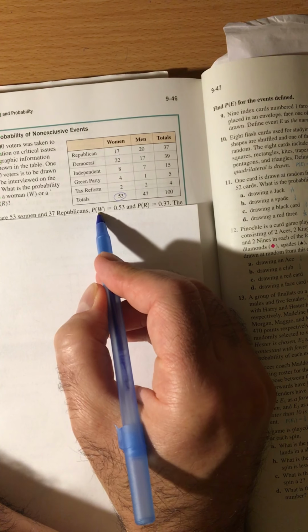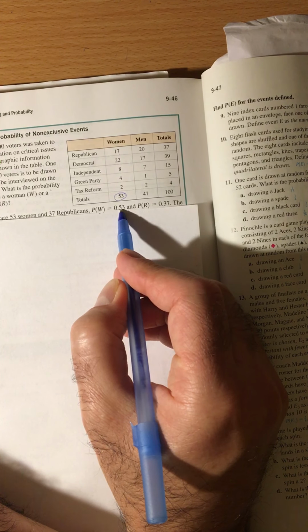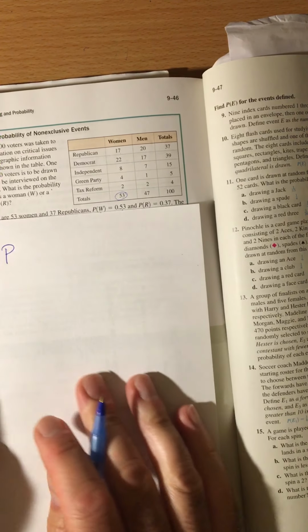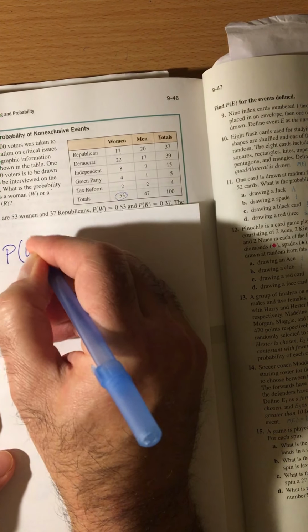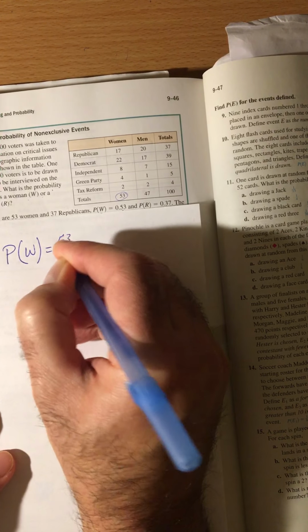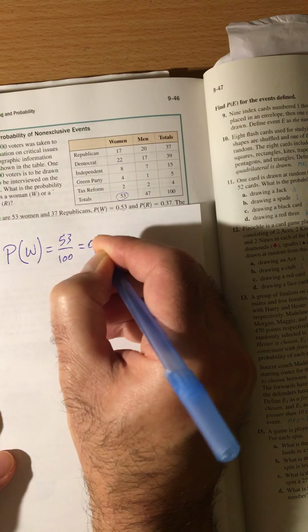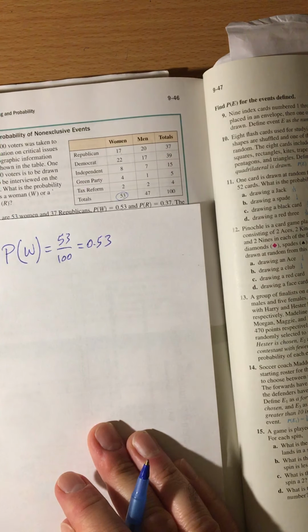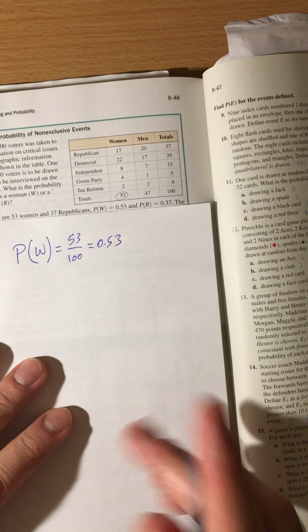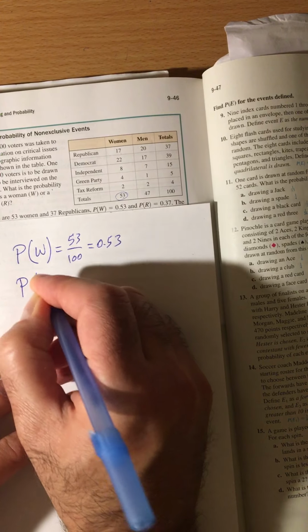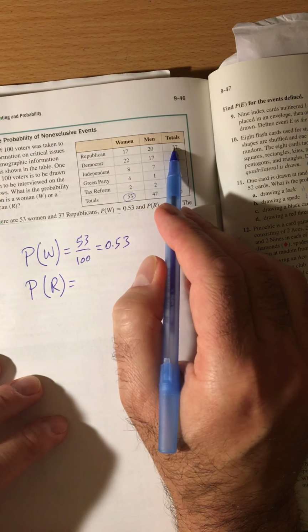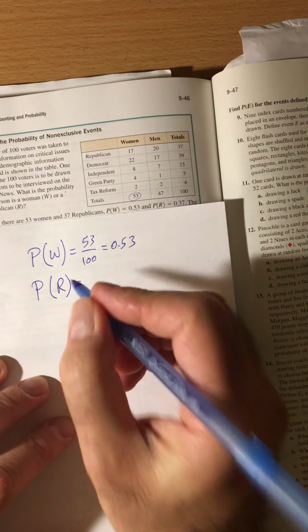So that's why the probability of being a woman is 0.53. Because there are 53 women in the survey. Okay. What's the probability of being a Republican? How many Republicans do we have? 37 out of 100.